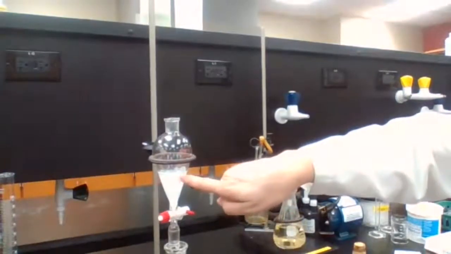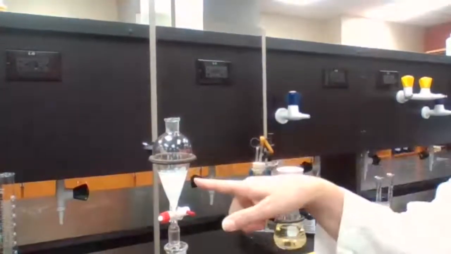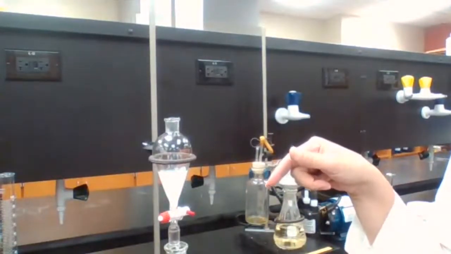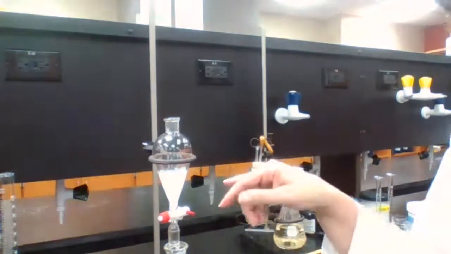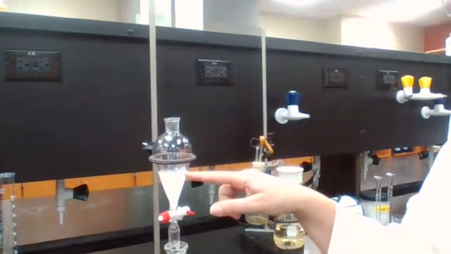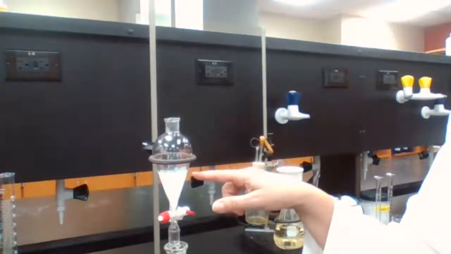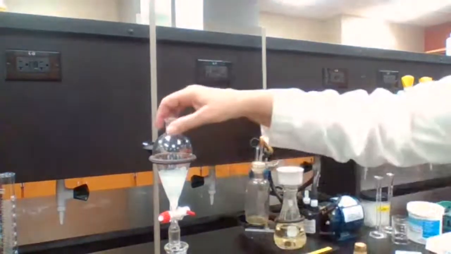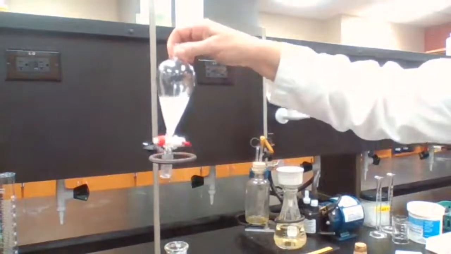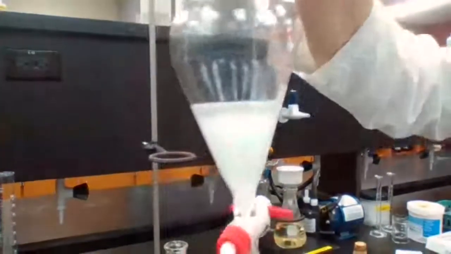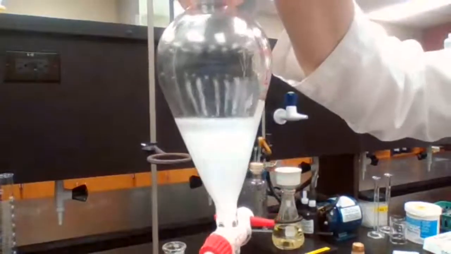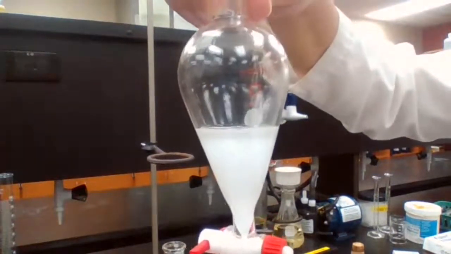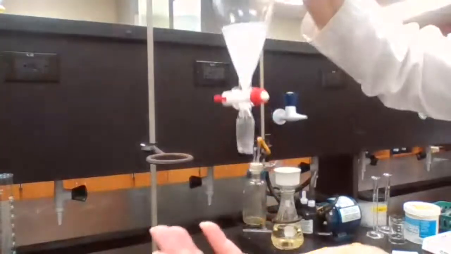So you see the two layers? The top layer is clear. Can you see it? Yes? Do you see the second layer, the oily layer on top? Sort of. Okay. What about now? I can't get any chemicals on my laptop. Can you see it better? Okay. Good.